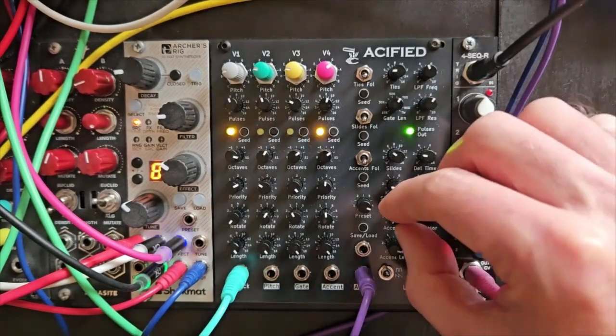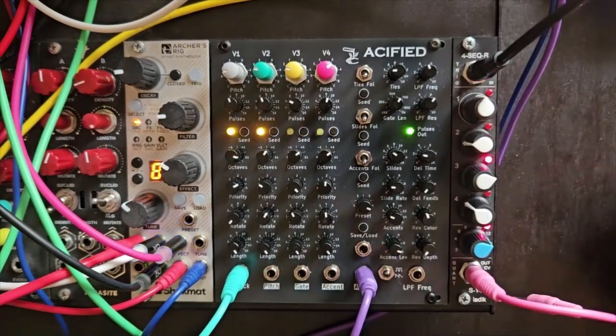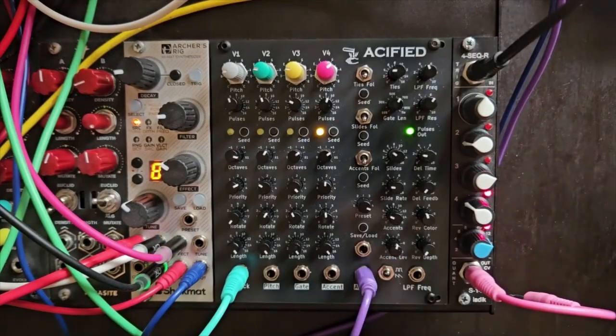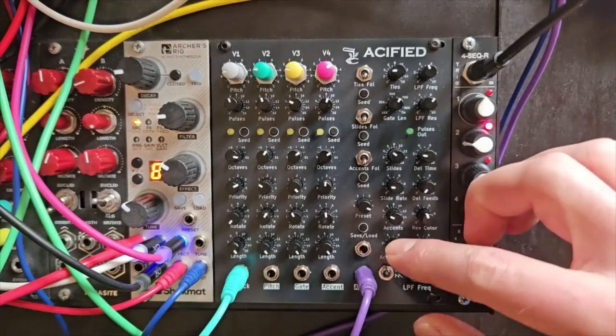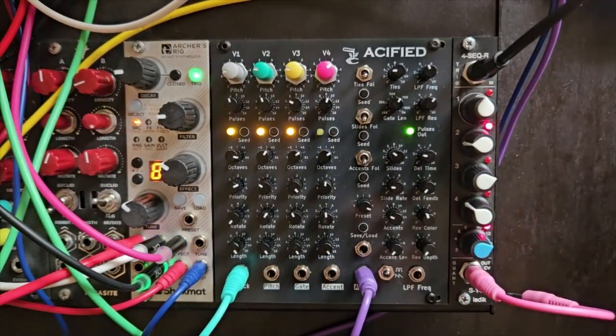And we have accents to control the number of accents in your sequence, with a level here that controls how strong the accent should be played. The accent actually opens the filter. So from 0, no accent.